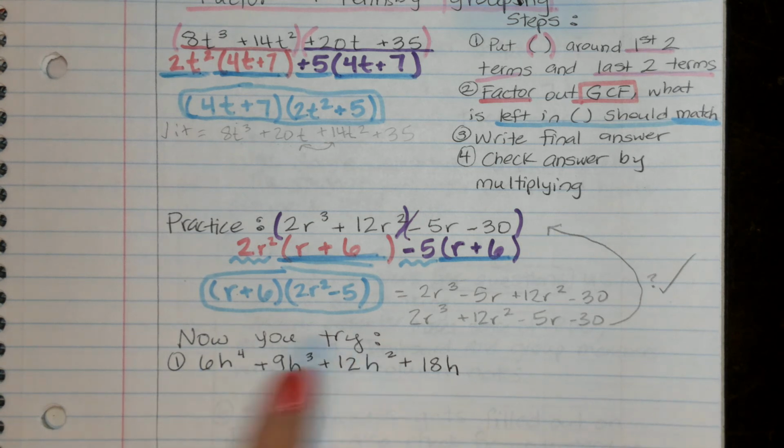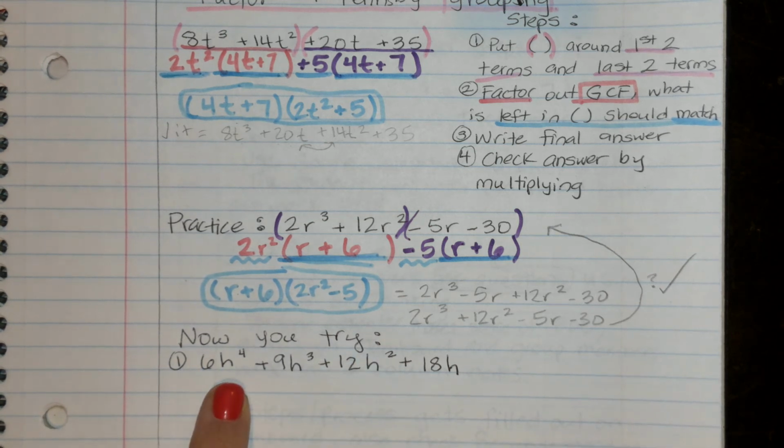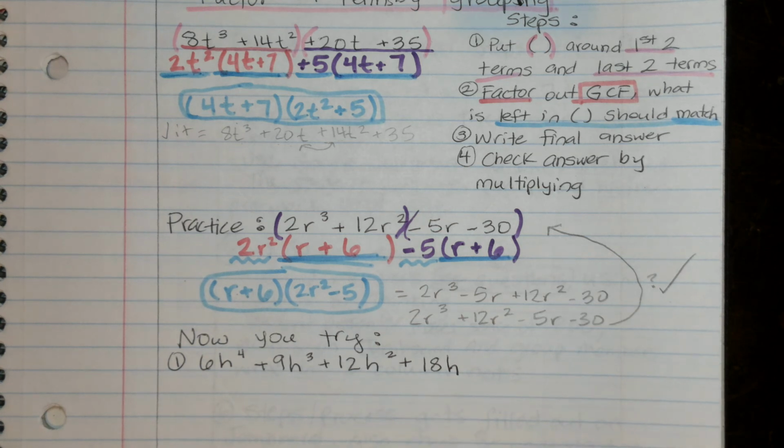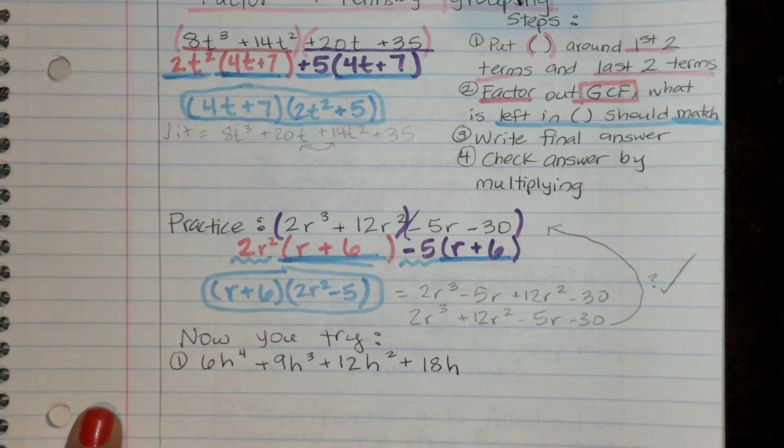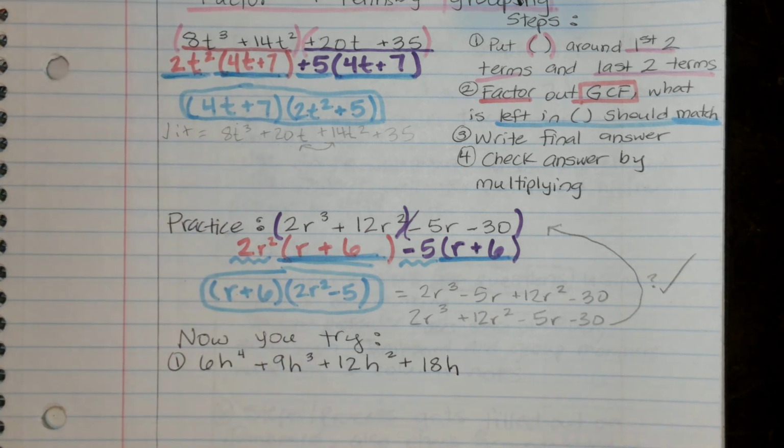All right, so now you try number 1. 6h to the fourth plus 9h to the third plus 12h squared plus 18h. Make sure that you finish this problem and have your 3 questions on the left and a summary at the end before you take your picture and turn these into Google Classroom.